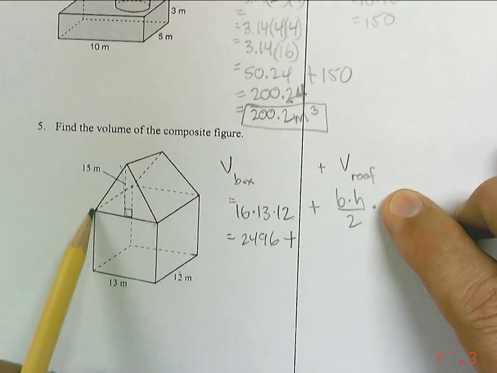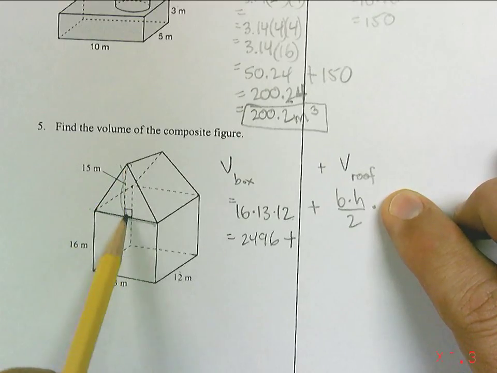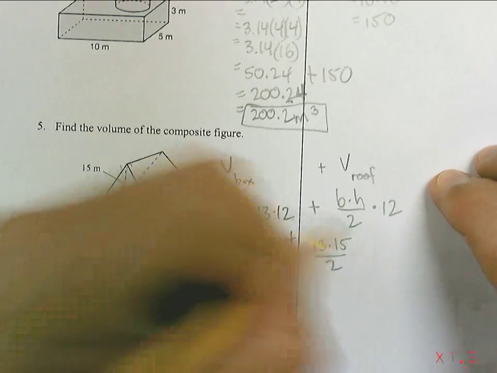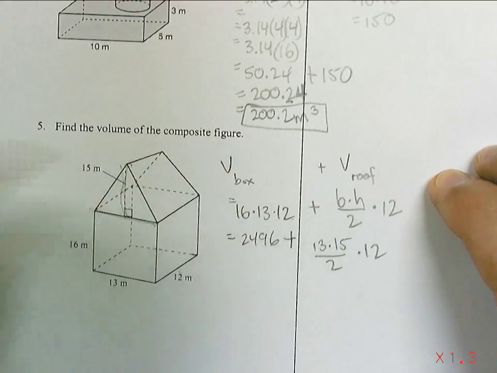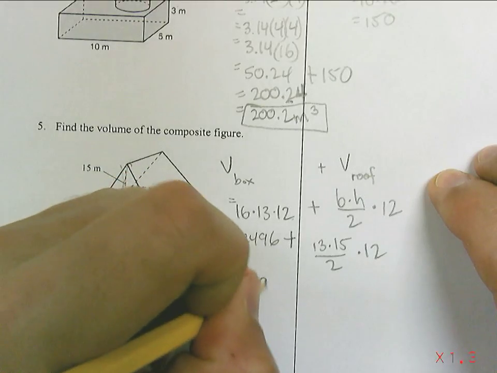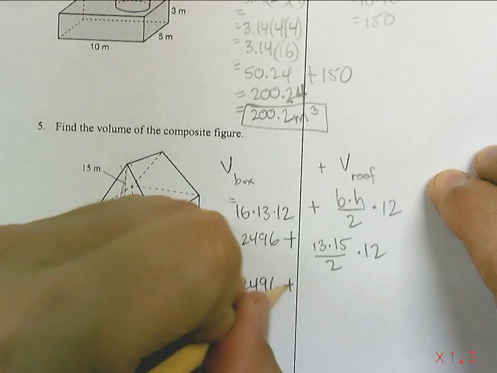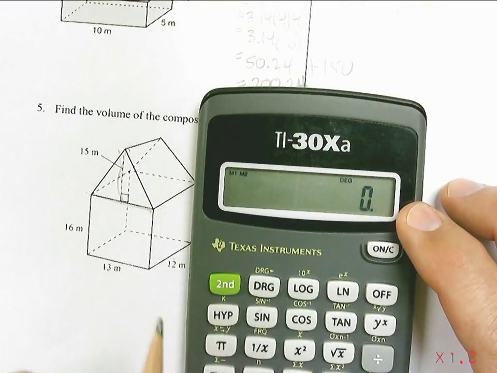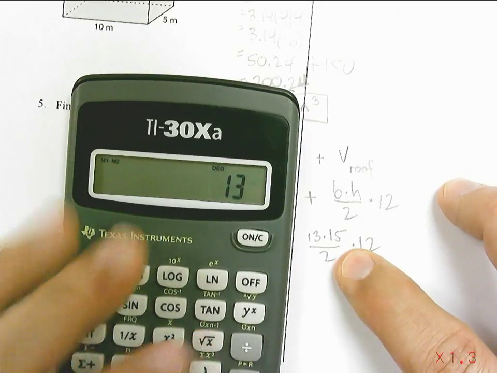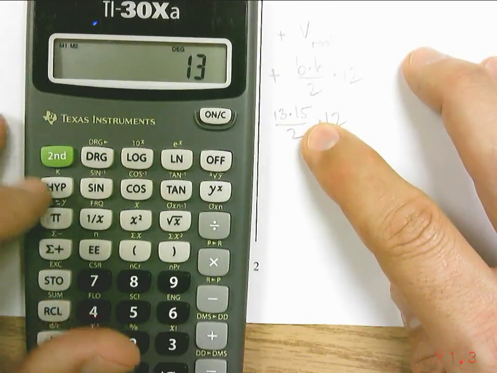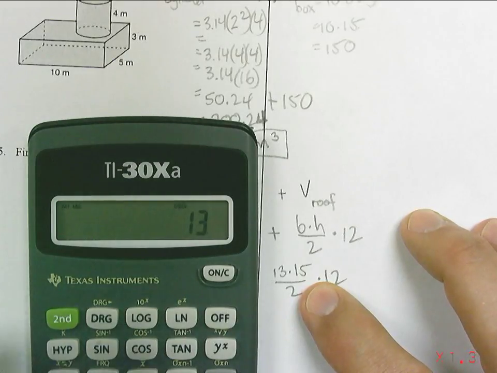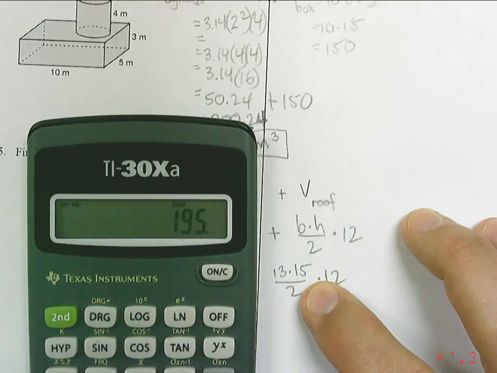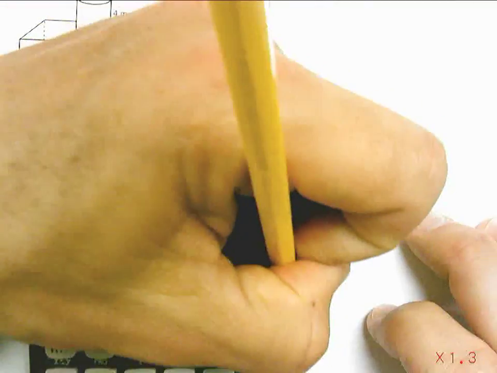Base times height. 13 times 15 divided by 2 times 12. 2496 stays there, plus, I'll do the 13 times 15 divided by 2. Let me write that so you can see it. Okay, there we go. 13 times 15 is that, divided by 2 is 97.5.